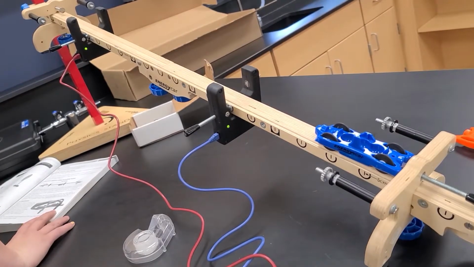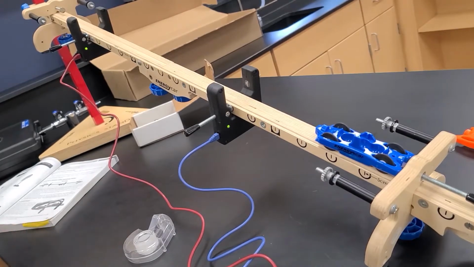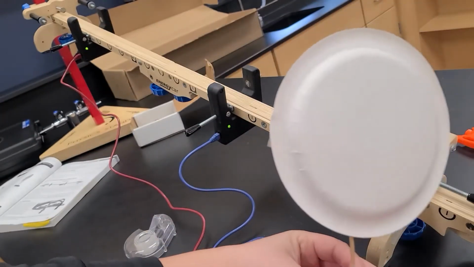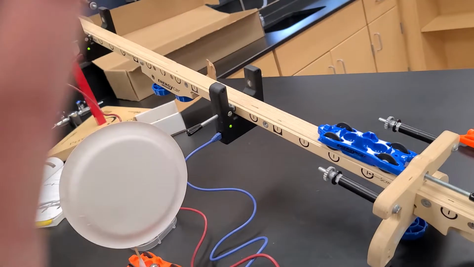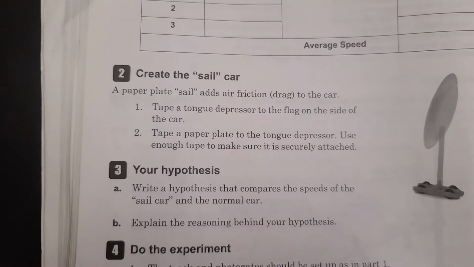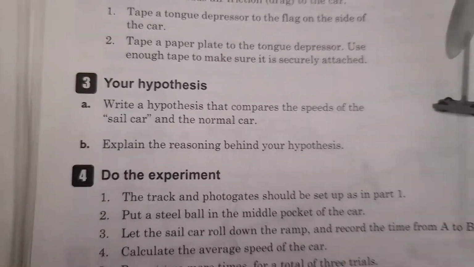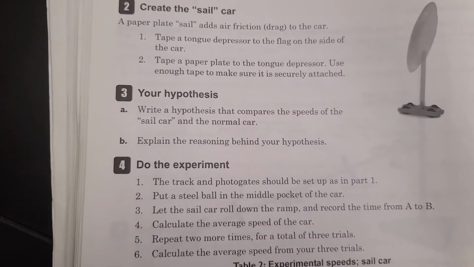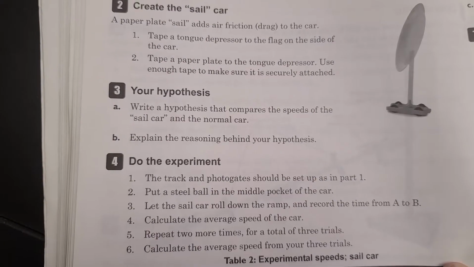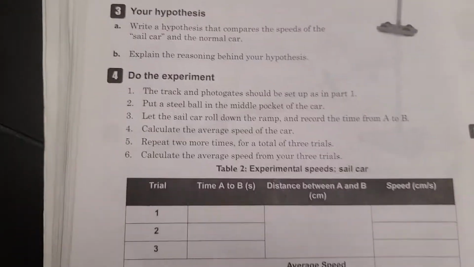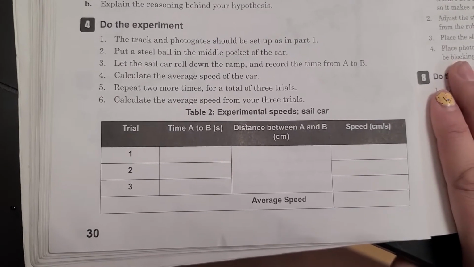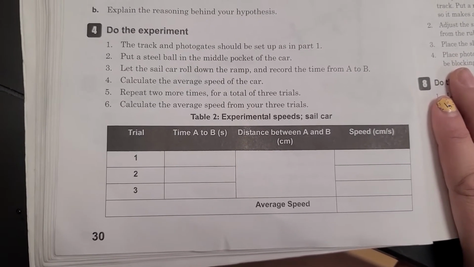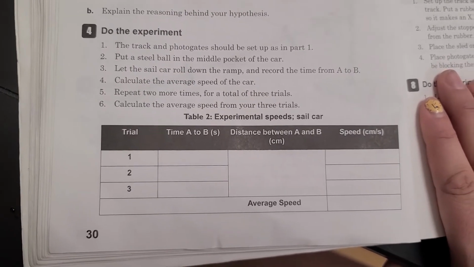So next, we're going to have a hypothesis to write about our new car with a sail. So I've added this to give it some different properties. So that was step 2 already done for y'all. So step 3 again is write that hypothesis. What do you think will happen with the speed of the sail car and the normal car? Don't forget to include your reasoning. And then let's go ahead and do 3 trials of this where we're going to have that set up the same way, but now we have our sail.